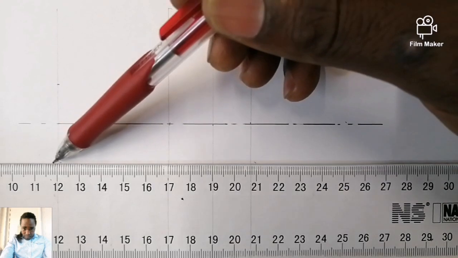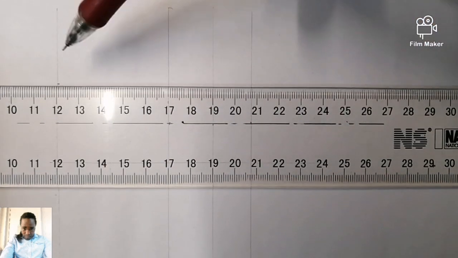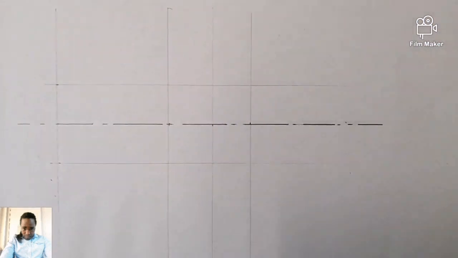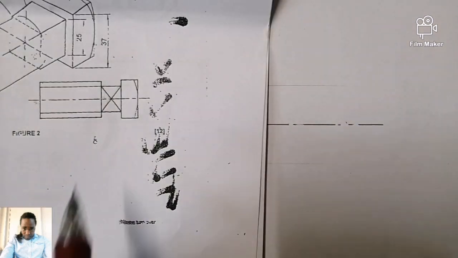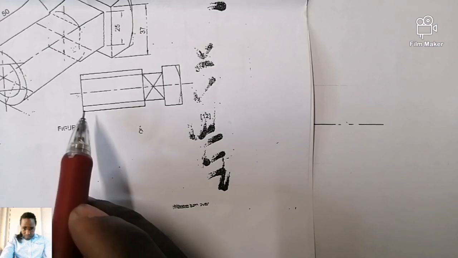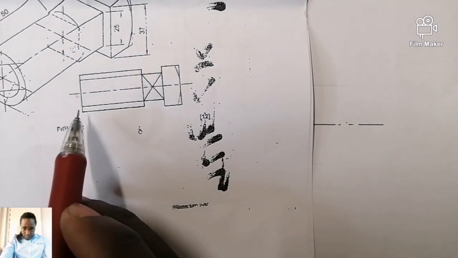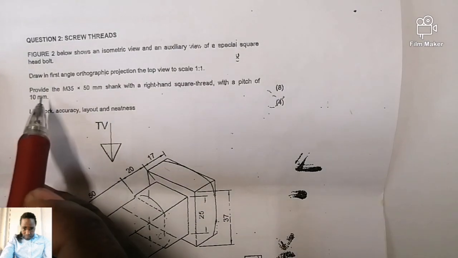After the 17.5, I can have this faint line. Then from there, remember they said the pitch is how much? The pitch is 10 millimeter.